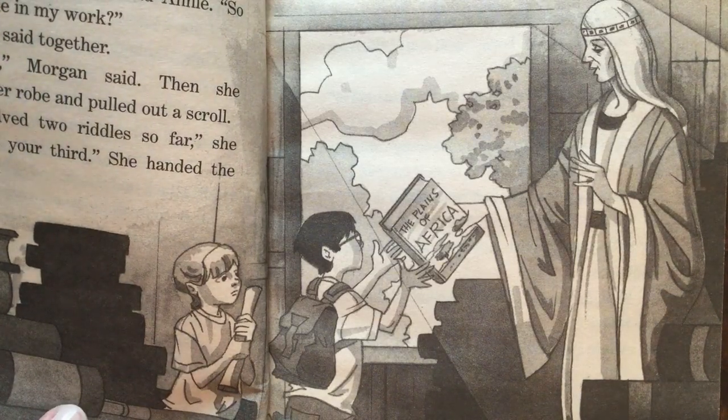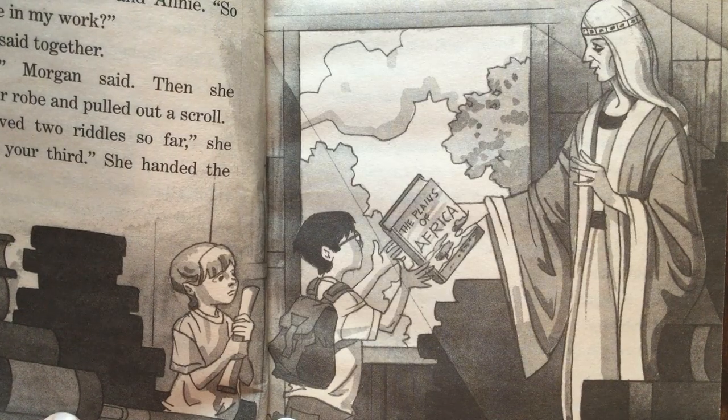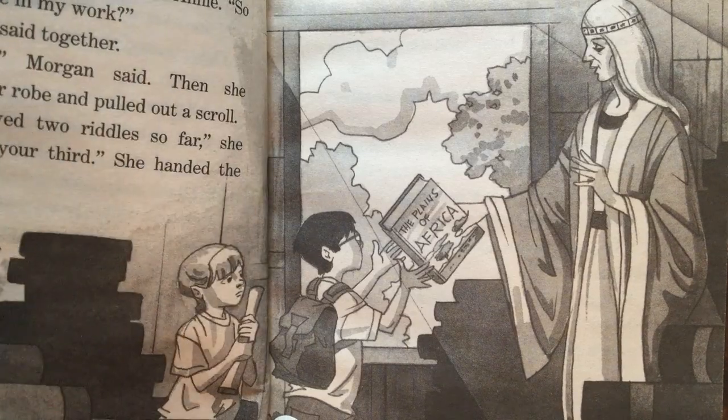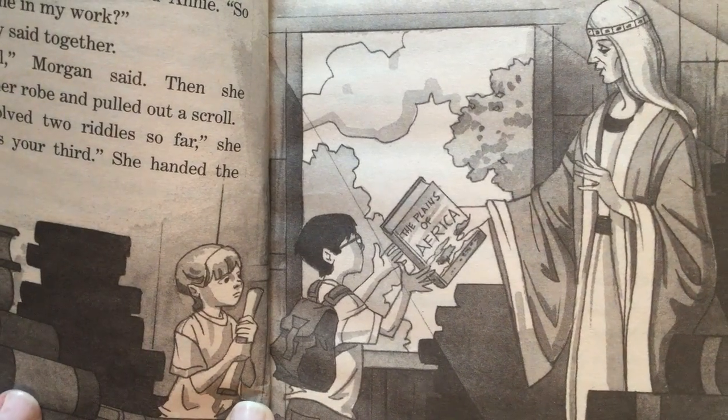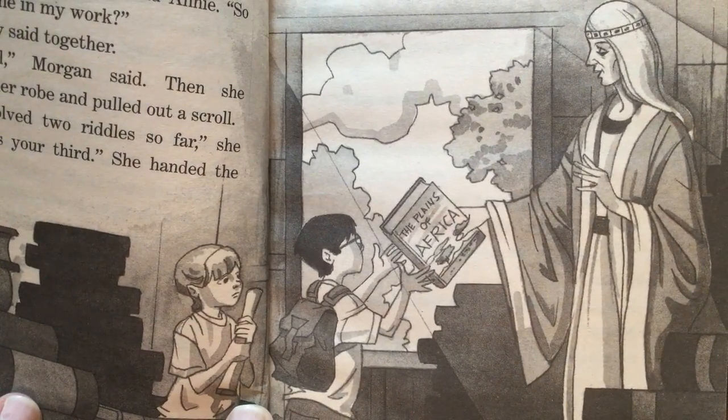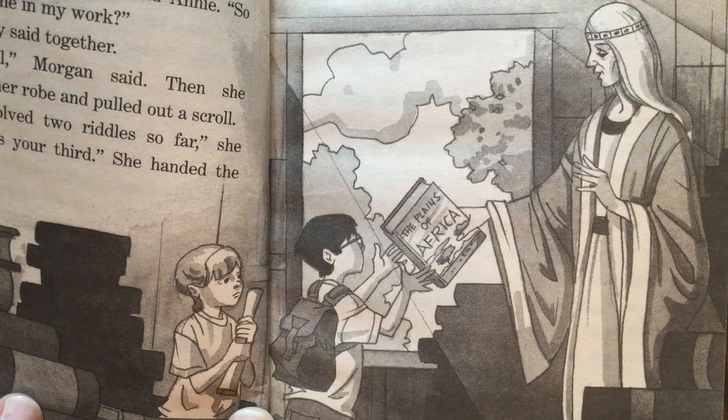She is a librarian, a magical one. So she is the person who helps guide them on their missions. And this is mission number 3. Remember they found the 2 scrolls? Those were the answers for the first 2 riddles. And now they have to go and find the answer to the 3rd riddle.